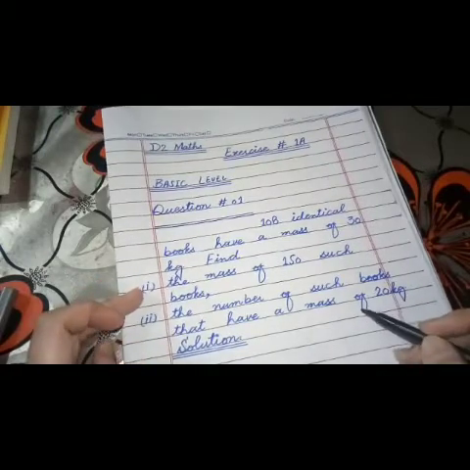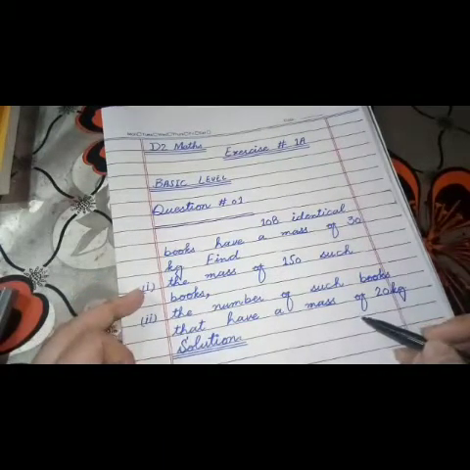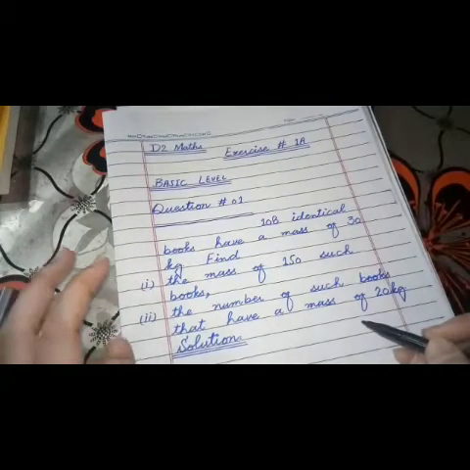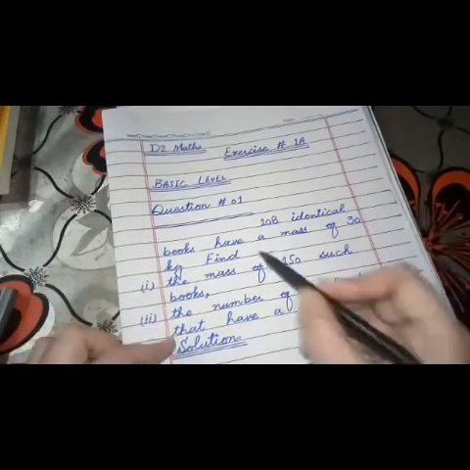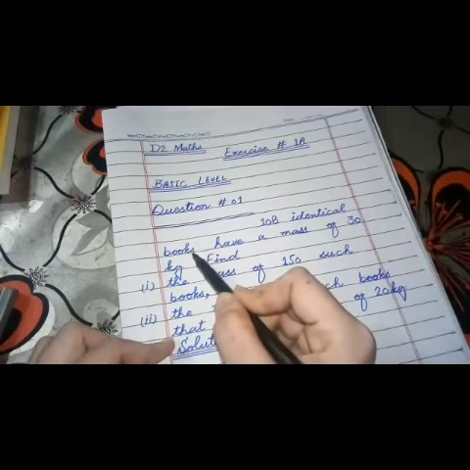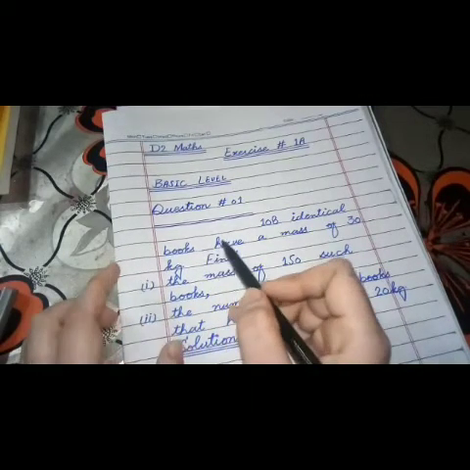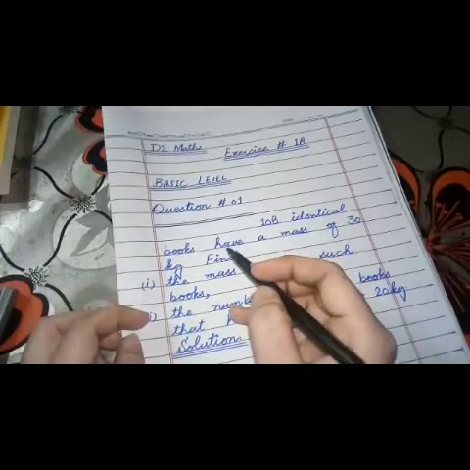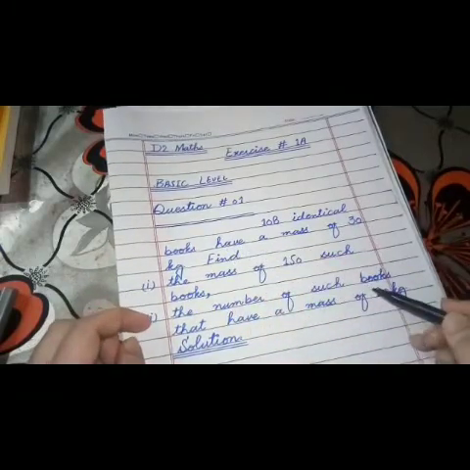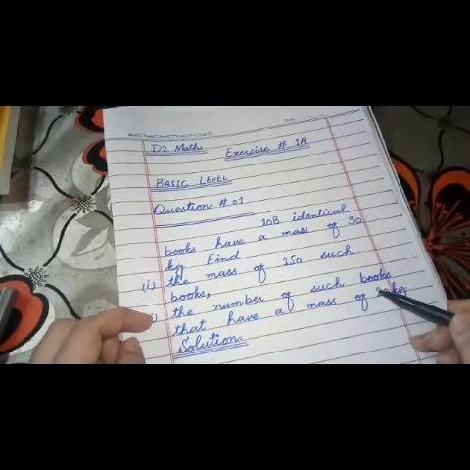First of all, in this question, you need to identify whether the two quantities, mass and books, are related directly or inversely. If you increase the number of books, the mass will increase.